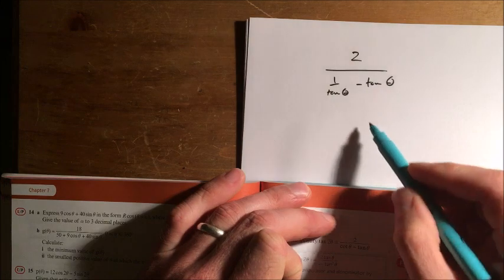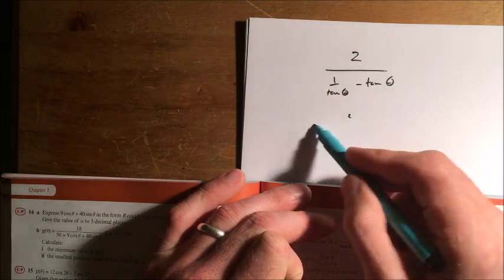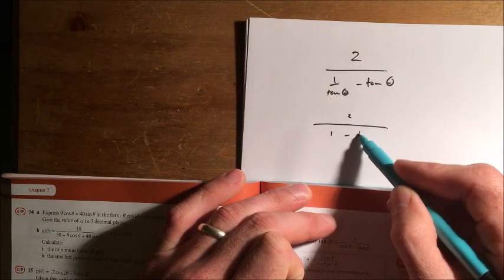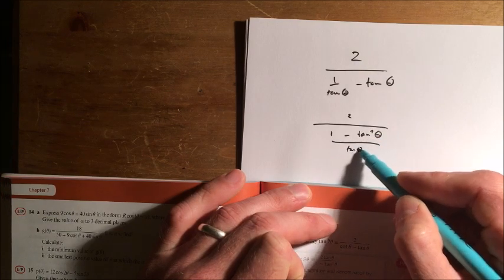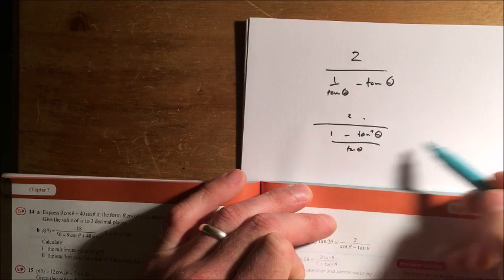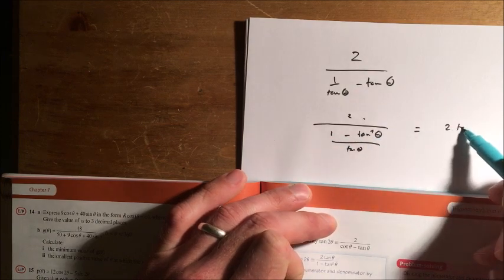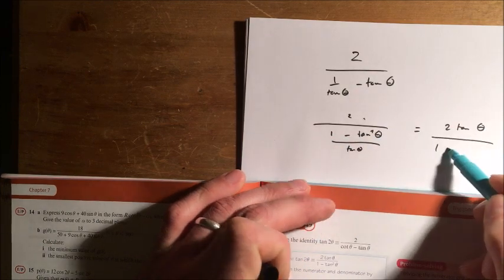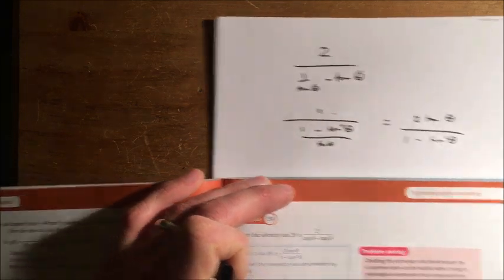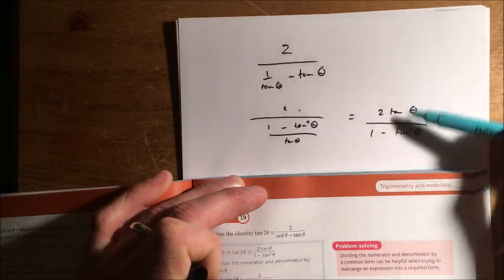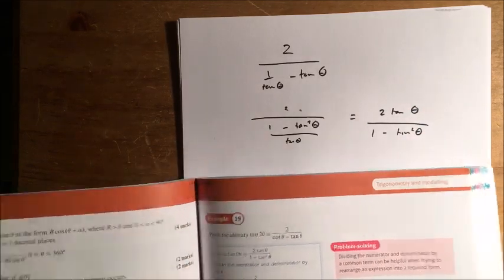I would have gone for this, and I would have written that as 1 minus tan squared over tan theta. That's 2 divided by this fraction on the bottom, so that's 2 tan theta over 1 minus tan squared theta. So there you go. My way of thinking about it does work as well. That is the expression for tan 2 theta. Okay.